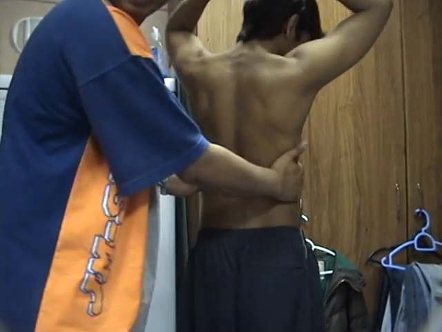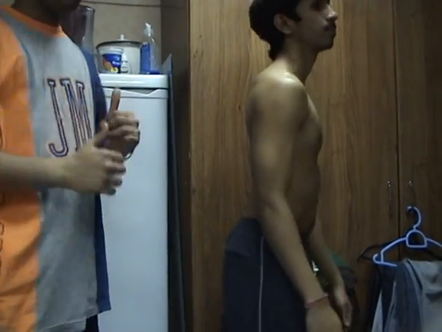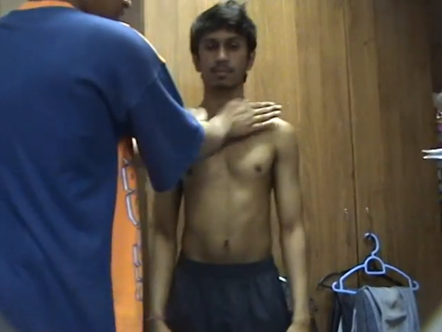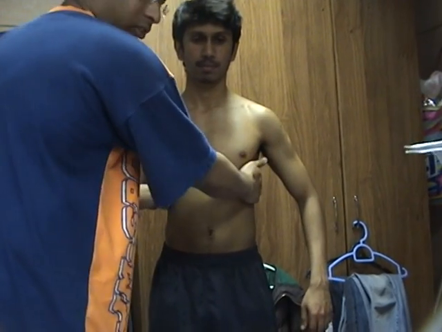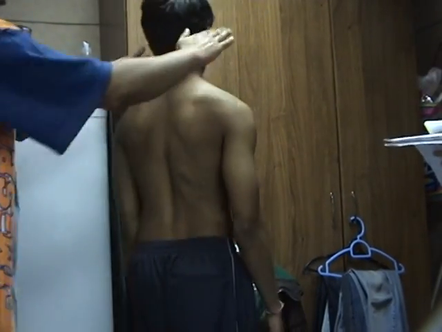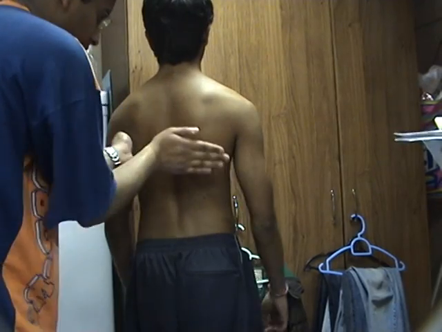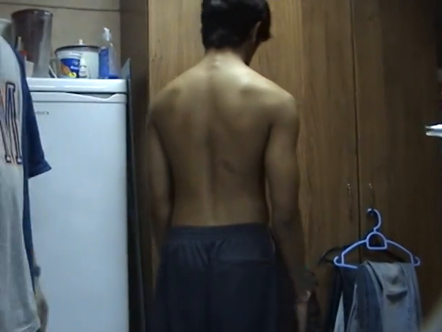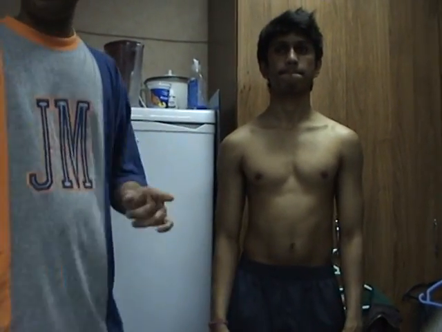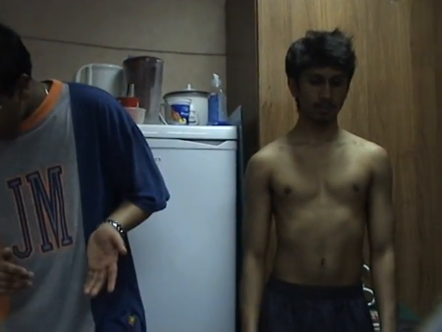So, 4 points in front and 5 at the back. 1, 2, 3, 4. And 5 at the back: 1, 2, 3, 4, 5. Okay? Same as your auscultation points. Remember, the vocal fremitus points are the same as your auscultation points. It never changes. Okay? So after doing that, what are you supposed to say? Normal and symmetrical vocal fremitus.